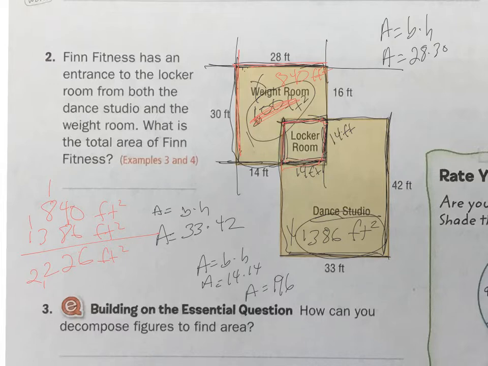The locker room, we realized, was this 14 times 14, which is 196. So let's get rid of 196 feet squared. And what will that leave us with? 2226 minus 196. It leaves me with 2,030 feet squared. Okay?